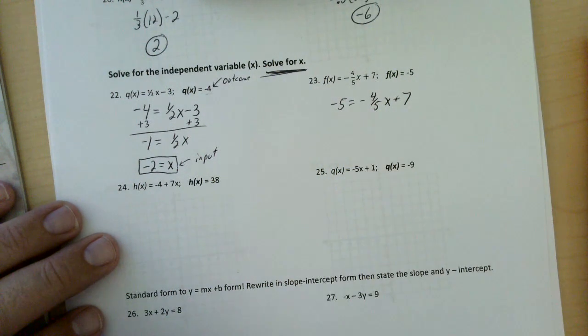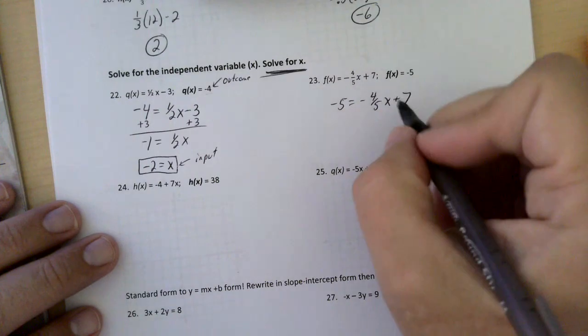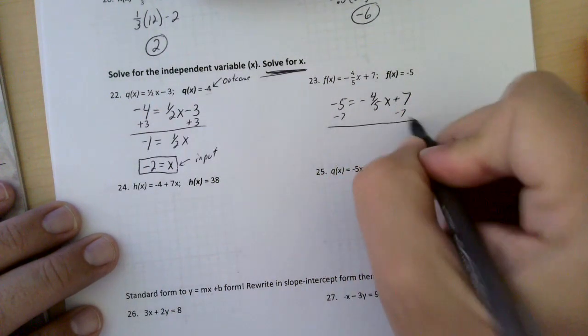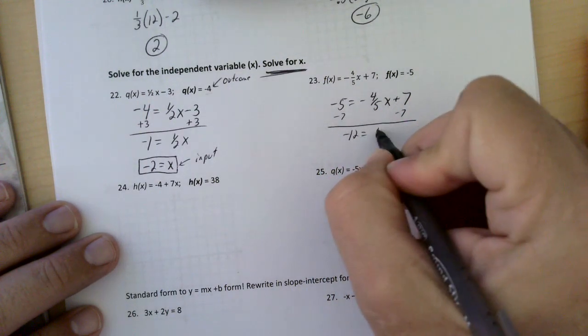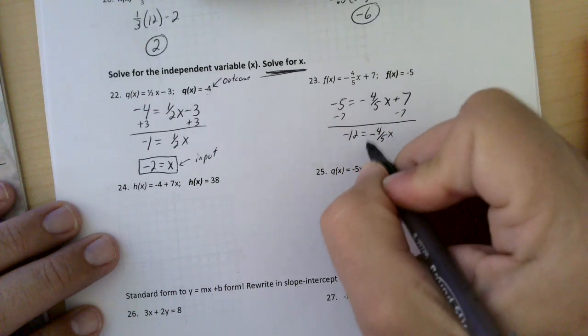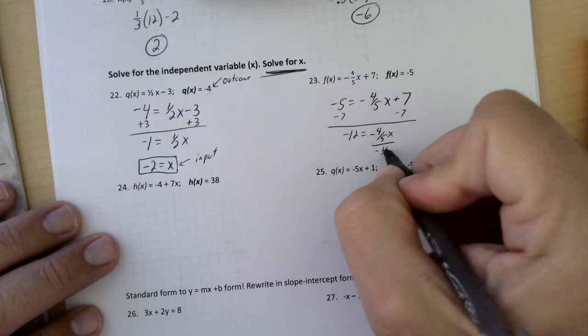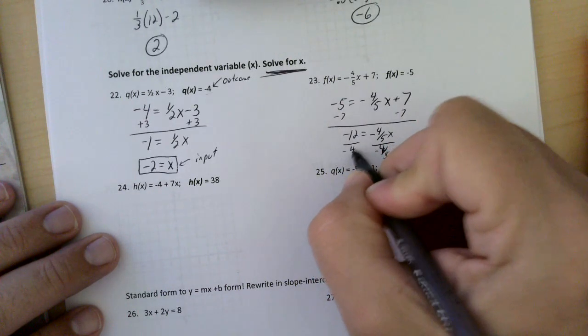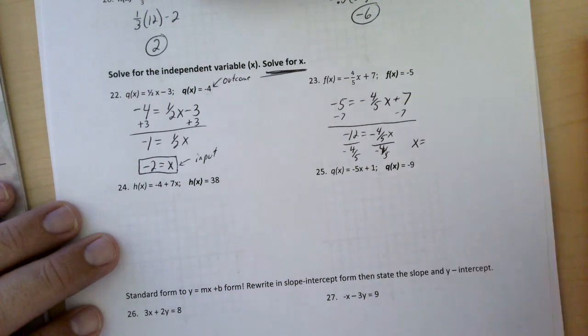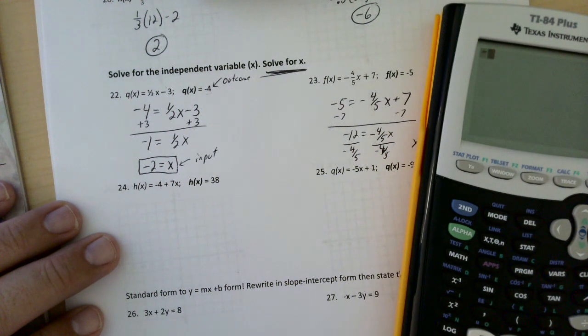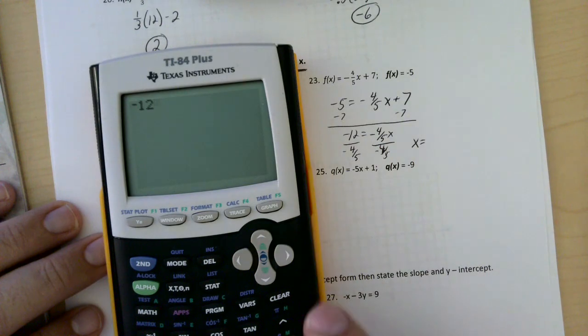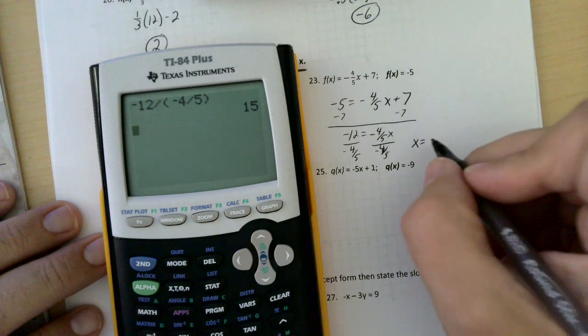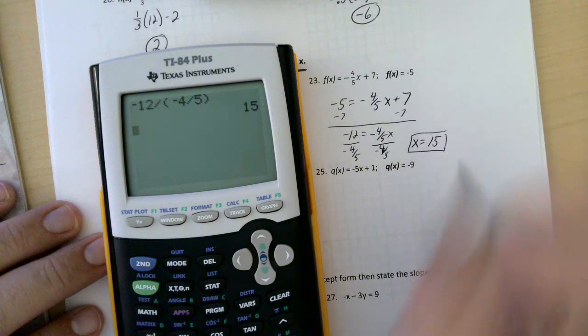Wegman gave you another fraction, but we don't care because the calculator can help us. We subtract 7, you get a -12. And then we're going to divide by -4/5 on both sides. So x equals, our answer is going to be -12 divided by, remember the parentheses if you have to deal with a fraction, and you're going to get a nice answer of 15.